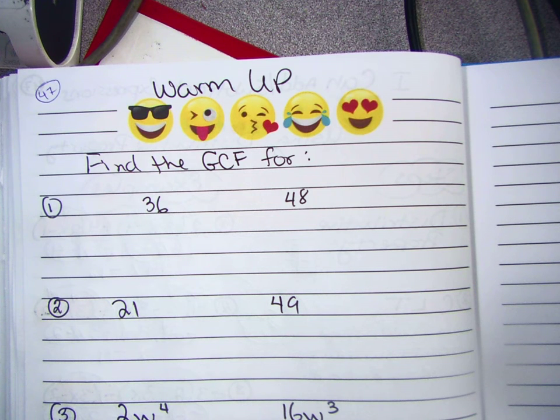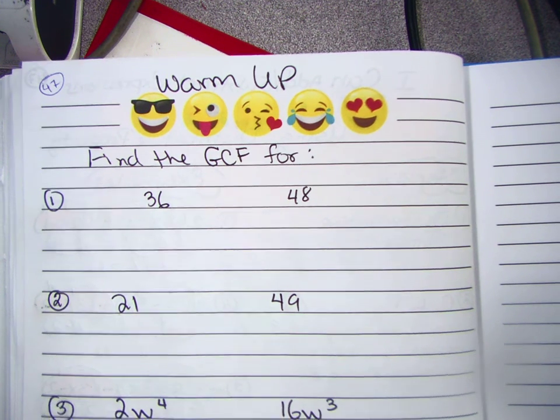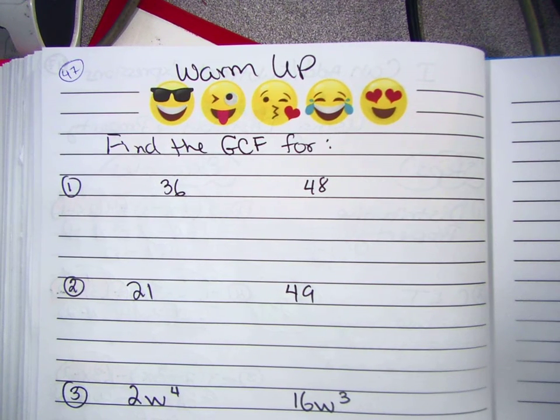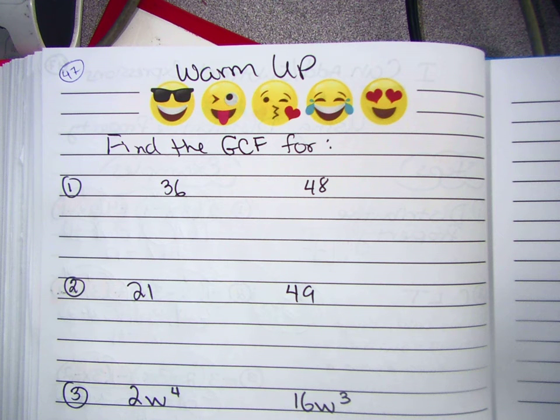So by now everybody should have copied, and most of you know how to do GCF, right? What is GCF? I know what it stands for, but what does it really mean? Go ahead. The greatest number that can be multiplied by that. Okay, so you're getting warm. The greatest number that can go into both of them. Yes. So the greatest number that can go into both of them.